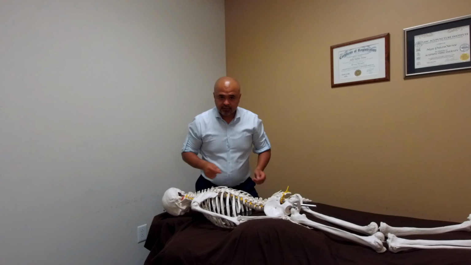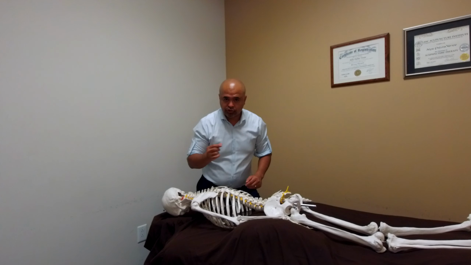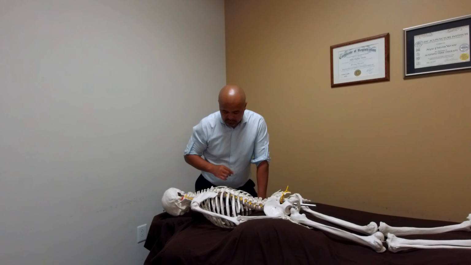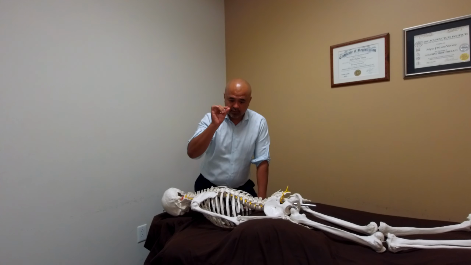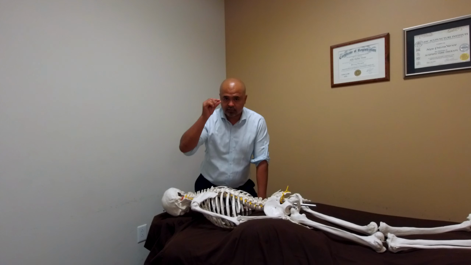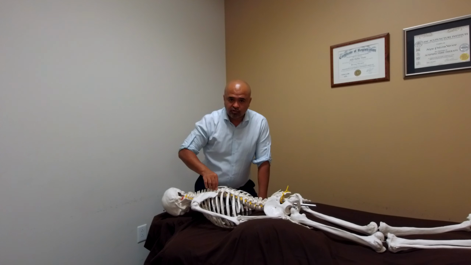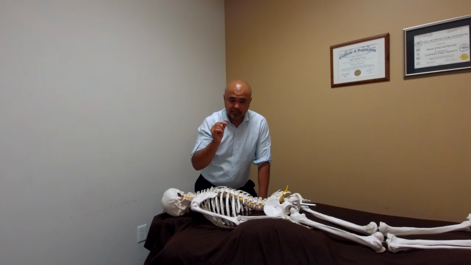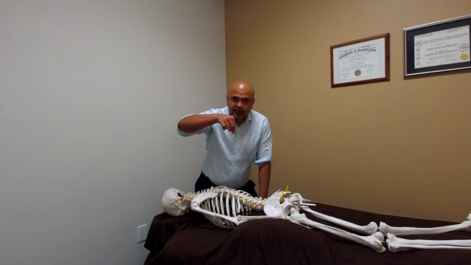Okay. Next phase, finally, is you're going to check to see how much the thoracic spine moves laterally. By so doing, you're going to take your thumb and your index finger and grasp onto segments of the thoracic spine via their spinous processes.